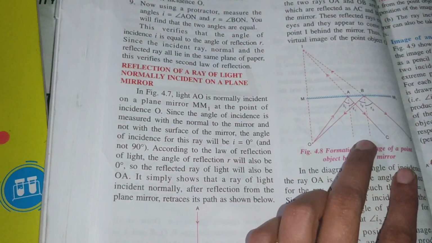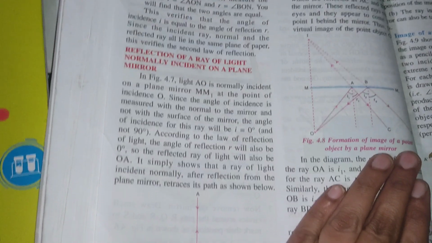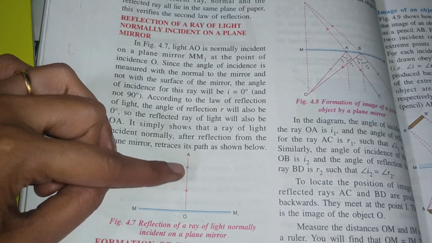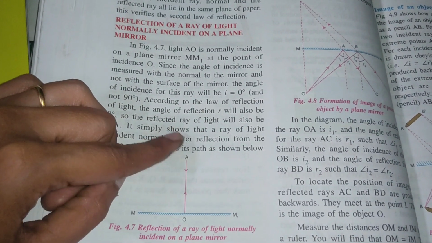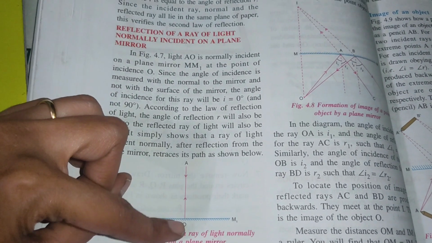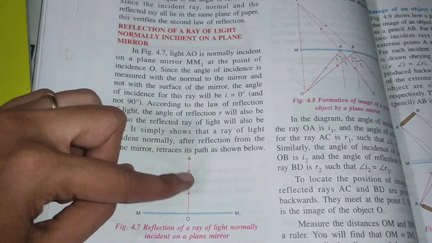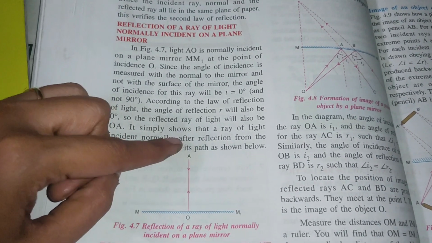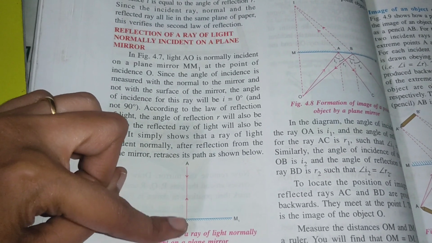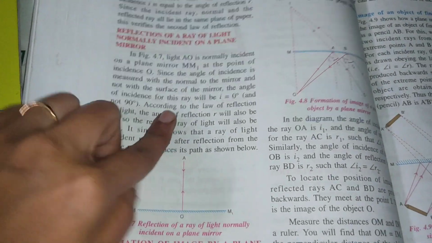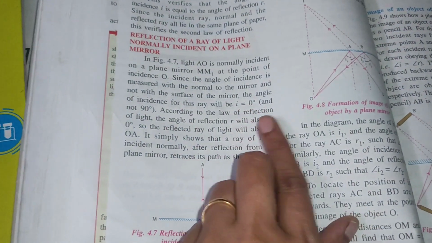Then, reflection of a ray of light normally incident on a plane mirror, as in figure 4.7. Light AO is passing normally incident on a plane mirror MM1 at the point of incidence O. Now we are giving a light not at an angle but normally, meaning 90 degrees to the surface. Since the angle of incidence is measured with the normal to the mirror and not with the surface of the mirror, the angle of incidence of the ray will be 0 and not 90.